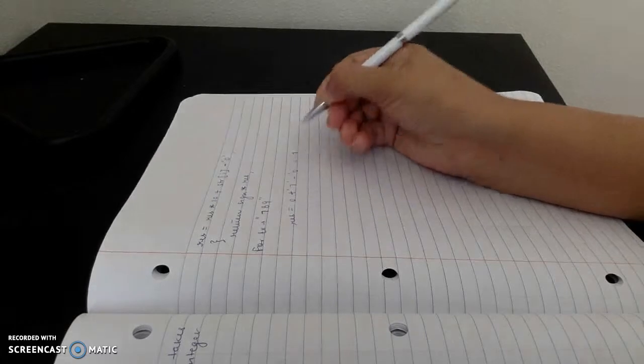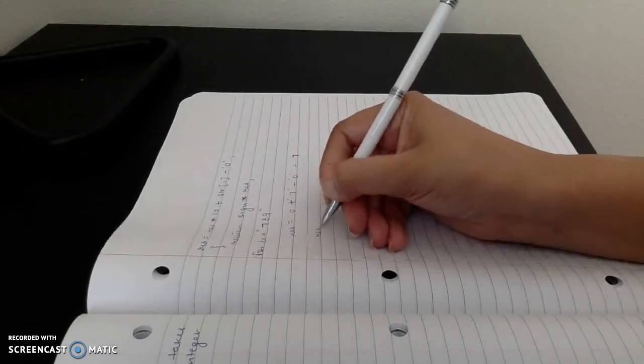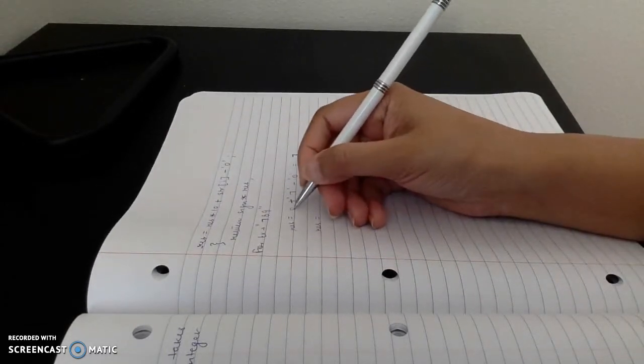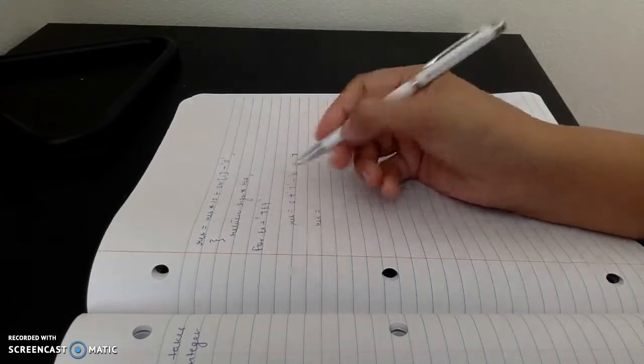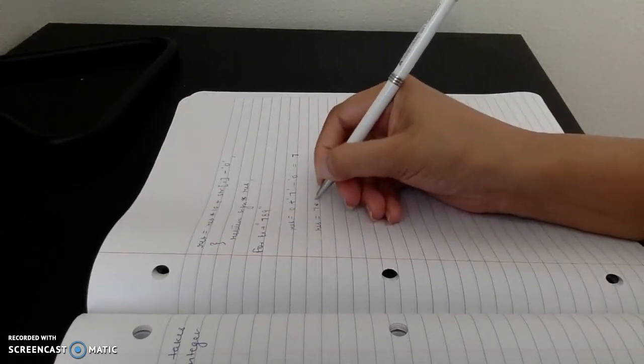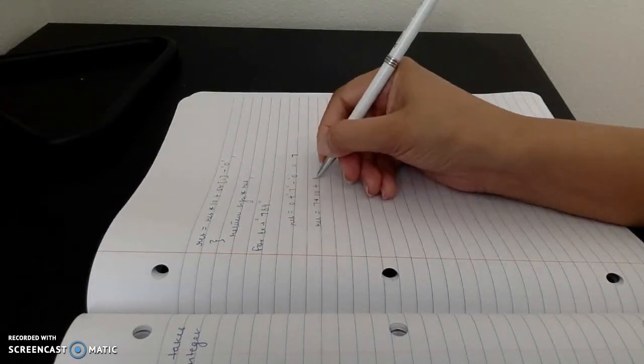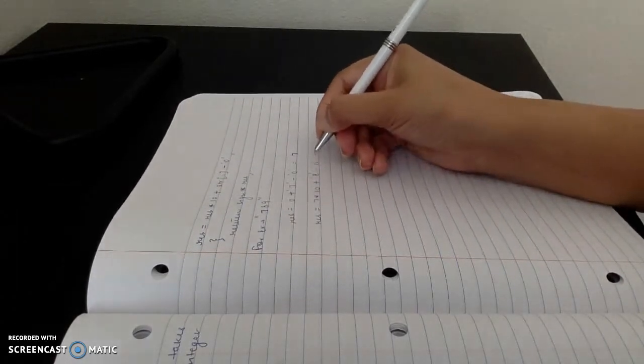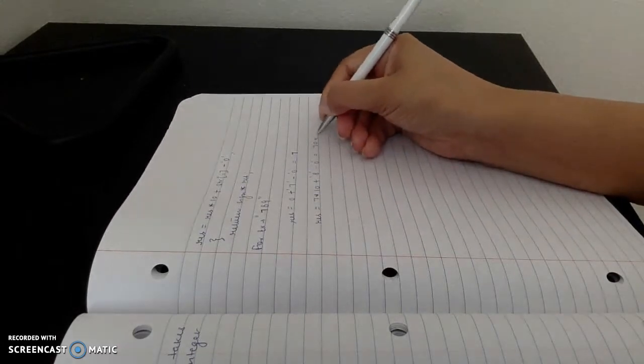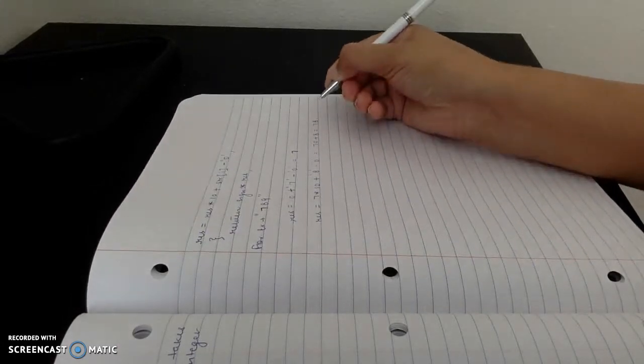So now result is 7. The next time, result is 7, so 7 into 10 plus 8, 8 minus '0', so it will be 70 plus 8 equal to 78.